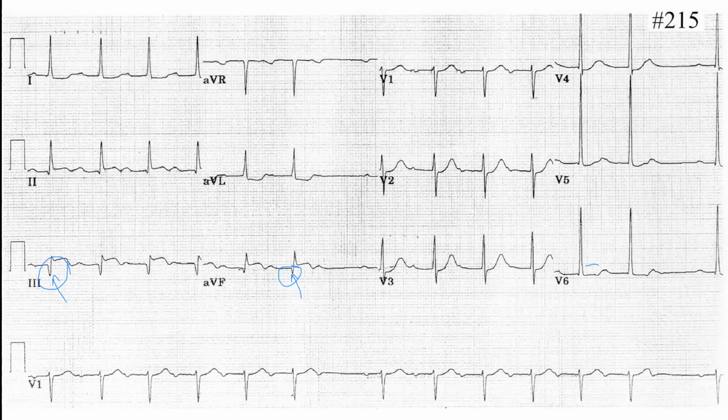Yes. So we do have a pathological Q wave in lead number 3 and AVF. And we see ST elevation here as well. Can you see that elevation? Yes. Indicating an acute inferior MI. Inferior MI, very good.